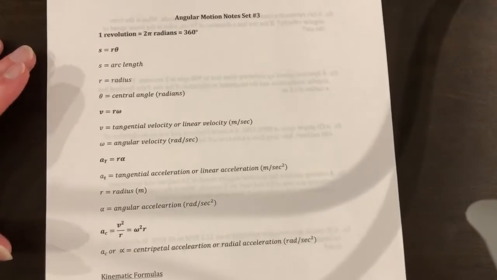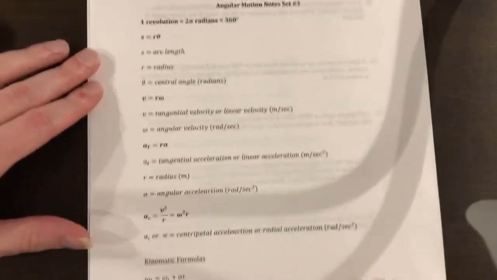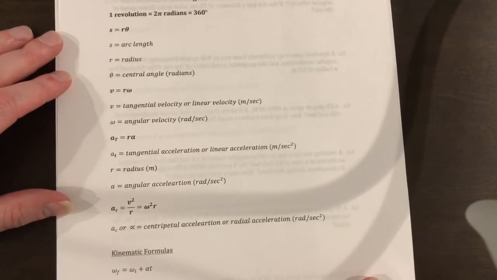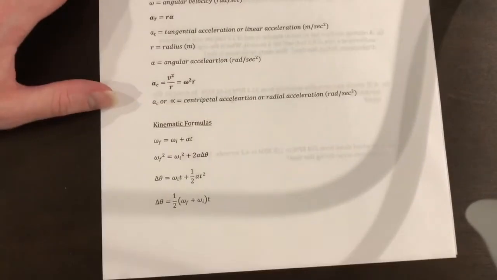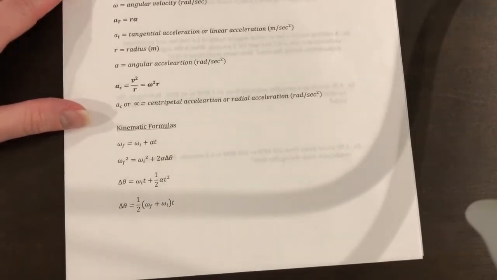Okay guys, so this is going to be angular motion notes set number 3. So what I did is I just pretty much copied and pasted the formulas from last time because we're going to be using them a little bit in this also. But we got some new formulas down here. These are going to be your kinematic formulas.